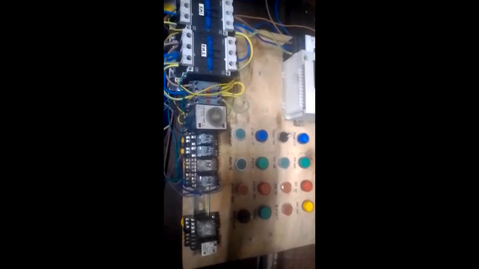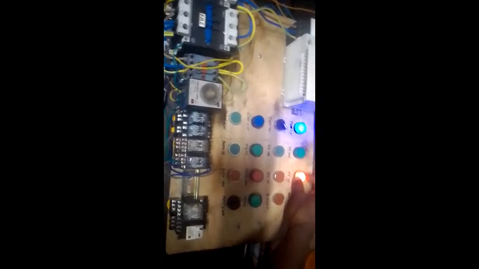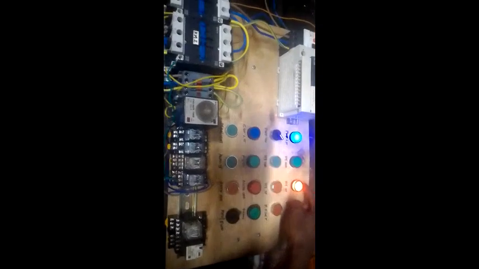Alright, let's see how the star delta contactor works. Put it on. It's on, then we switch it on. So this light indicates power on, and this red light shows that the control is off. So what do we do now? We have to press start, and for it to start, we press start.